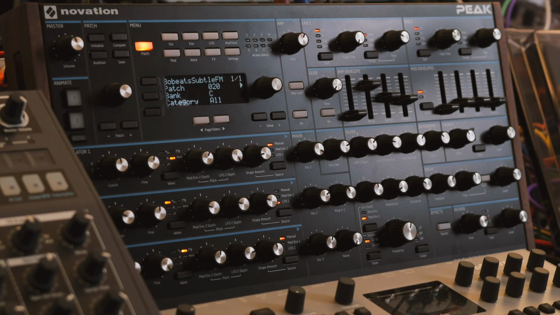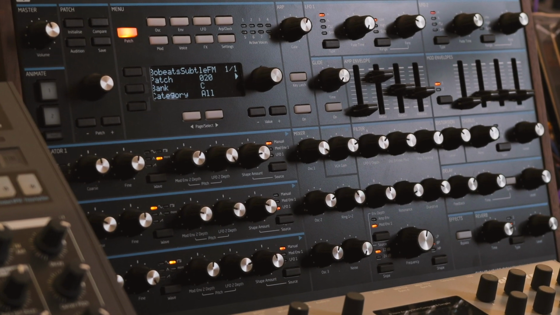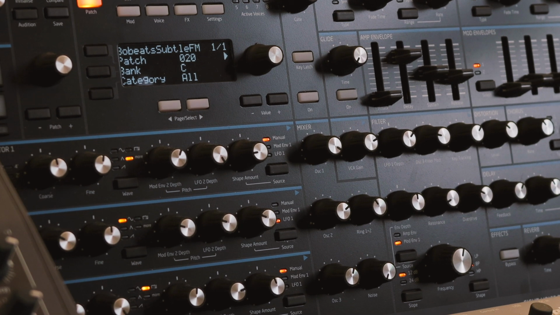All right, so let's start with the patch that is called Subtle FM, and I think it's my favorite from this pack.